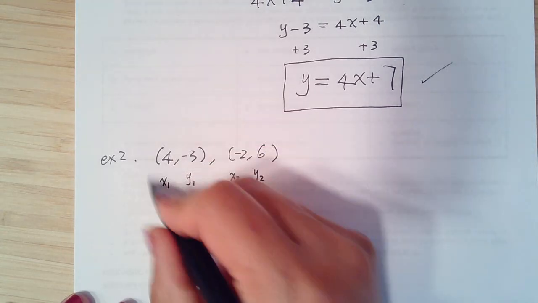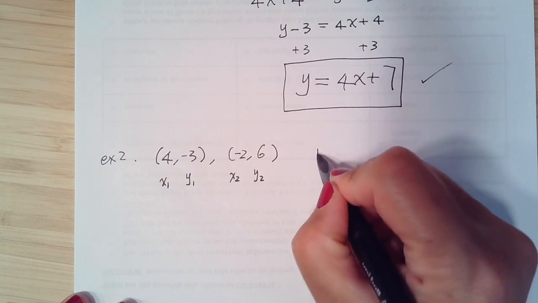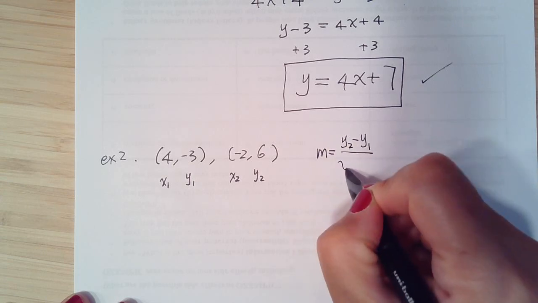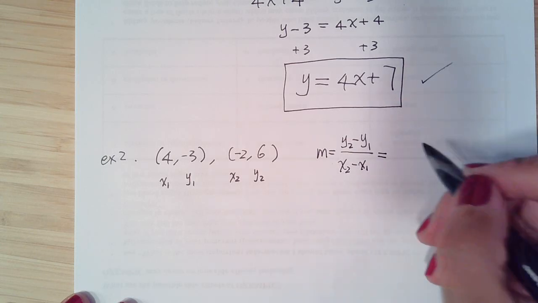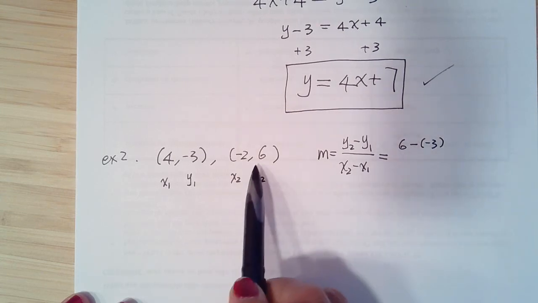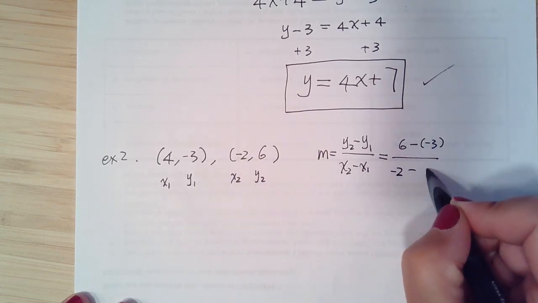If you have 2 points, what's the first thing you need to do? Get the slope. So m will be y2 minus y1 over x2 minus x1. The difference or the change in y, which is 6 minus -3. You see that? 6 minus -3. Denominator is -2 minus 4.